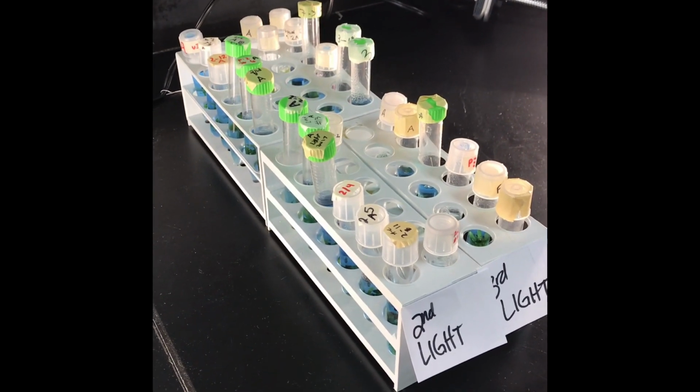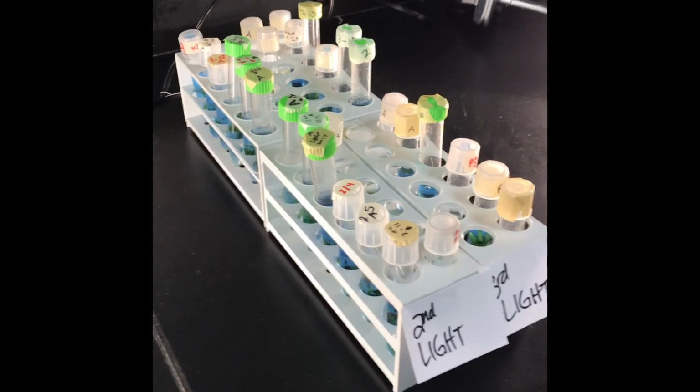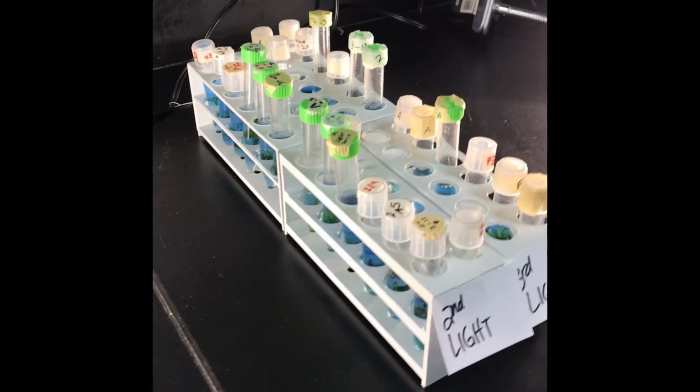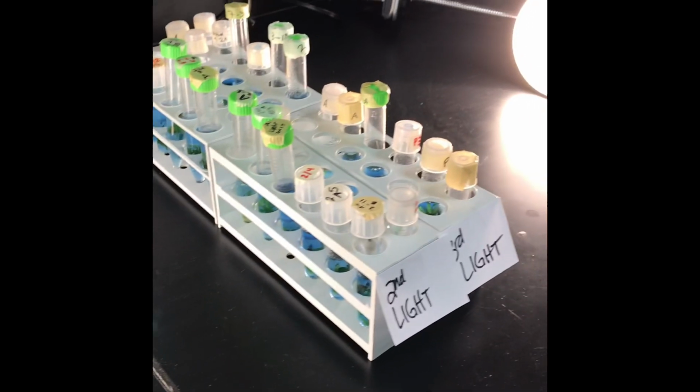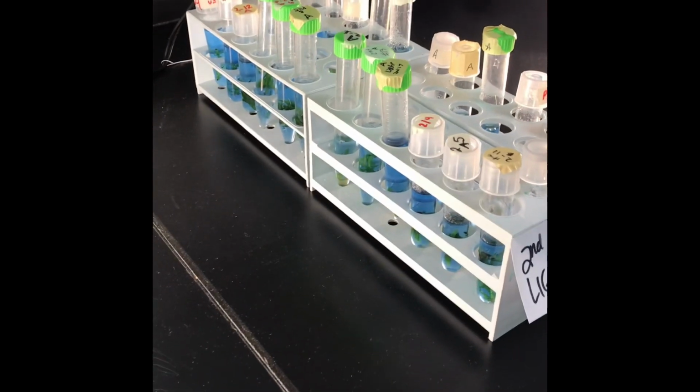Okay guys, are you ready for part 2 of the Cycle of Life Lab? I'm so excited to show you what's happened over the course of a couple of days. So these are your tubes, and these are in the light. You can see the light sources. I have them on both sides. All right, so let's grab y'all's tube so we can look at it.